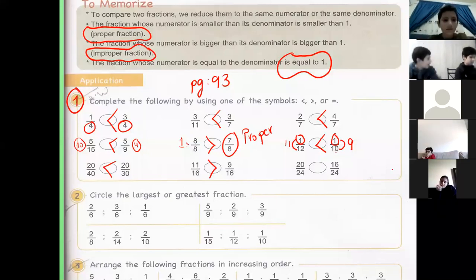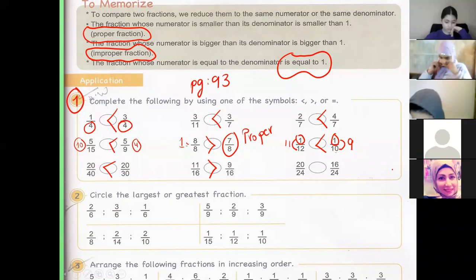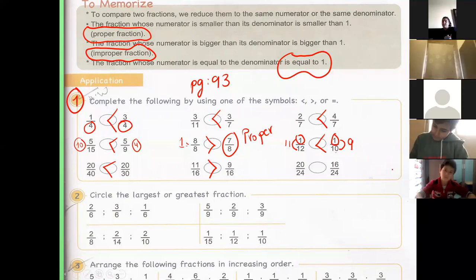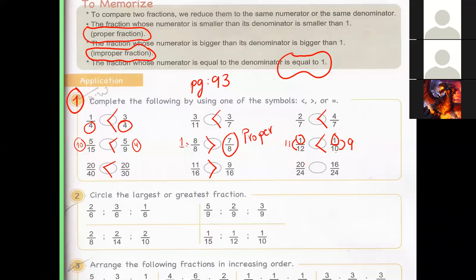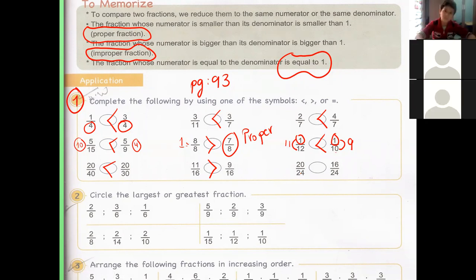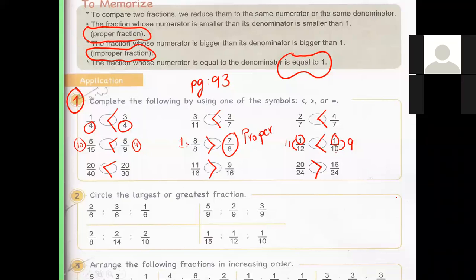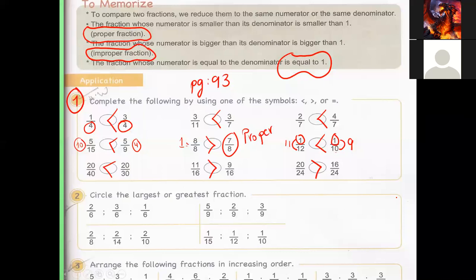Okay. Ali, the last one. How do we compare 20 over 24 or 16 over 24? Yes, 20 over 24 is bigger. Excellent. Why? Because for 20 we need 4 to get a full mark, but for 16 we need 8. Bravo, excellent Ali. Is it also equal? None of them are equal. Bravo. Is it clear? Yes.